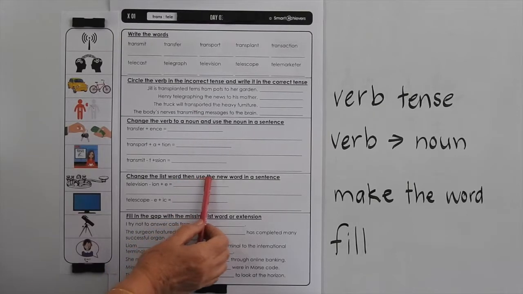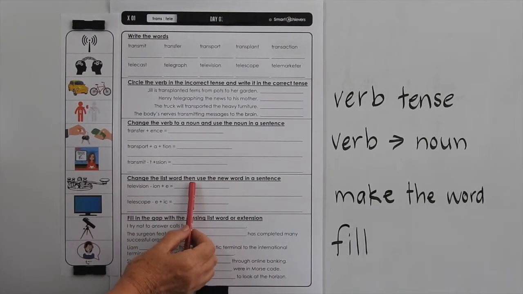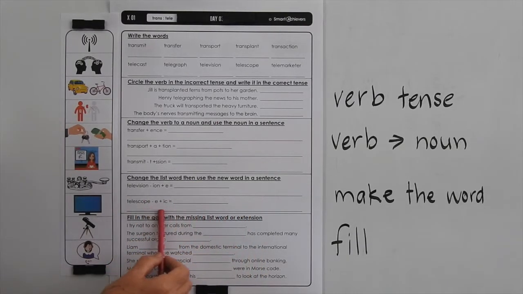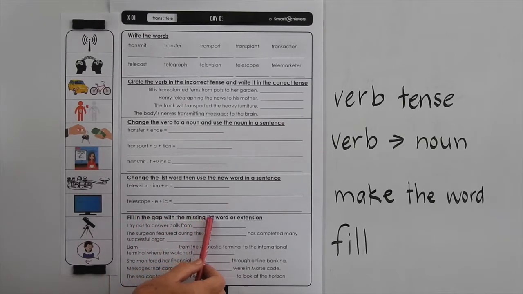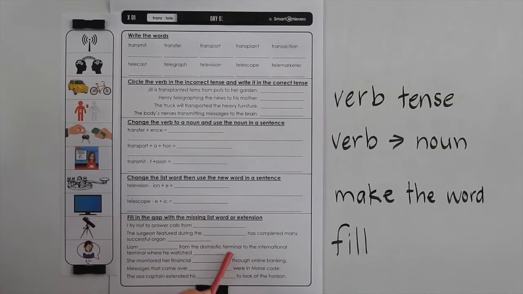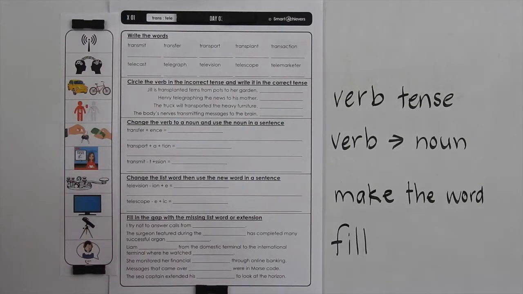Change the list word, then use a new word in a sentence. So once you've changed the word, work out whether it's a noun, a verb, an adverb or an adjective, and use it appropriately in a sentence. Fill in the gap with the missing list word or extension. So here you may have nouns, verbs, adjectives or adverbs again, and you'll have to give each of them the appropriate ending, so just be careful.